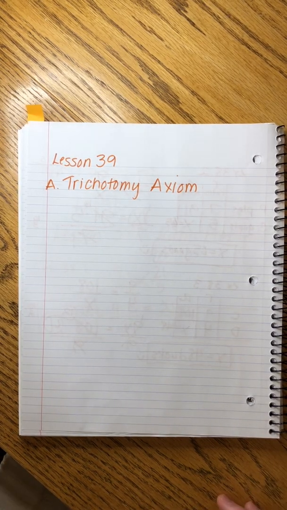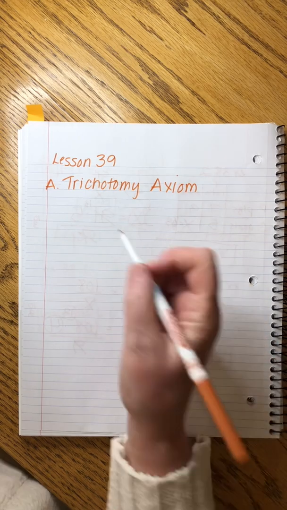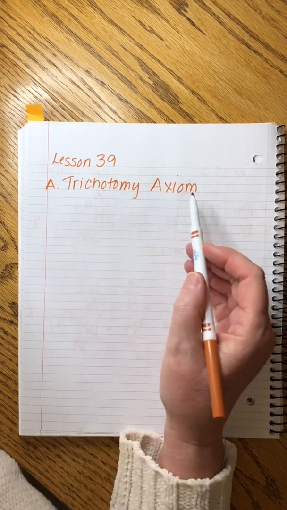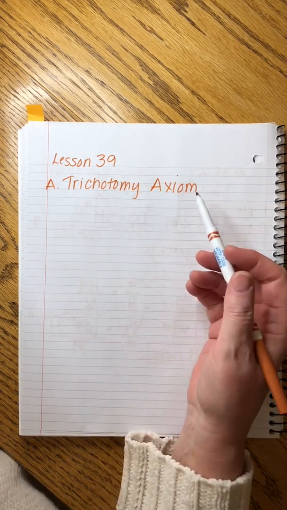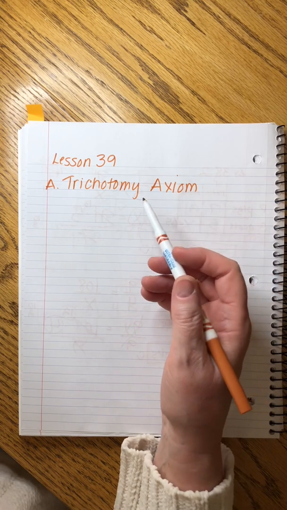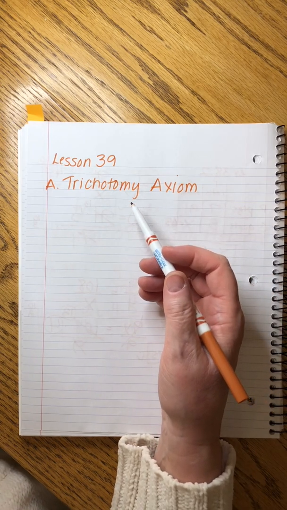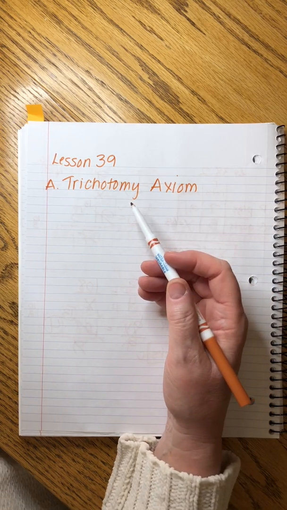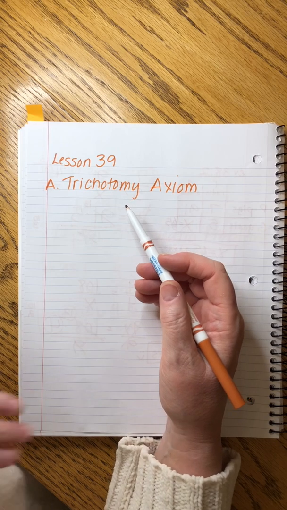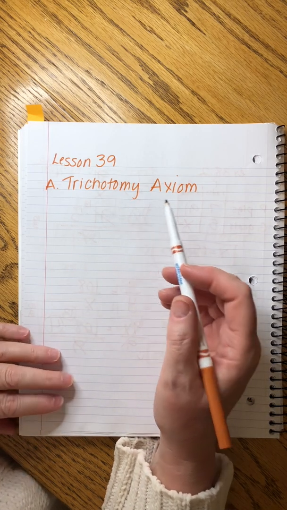Saxon Algebra 1, Lesson 39. We're going to start with something that sounds so hard. Trichotomy axiom. What the heck? Sounds like some sort of emergency surgery on your throat, right? On your trachea. But it's not that. It does not involve emergency medical procedures.